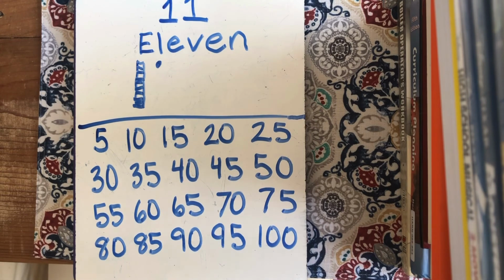Good job, everybody, on our second math journal.